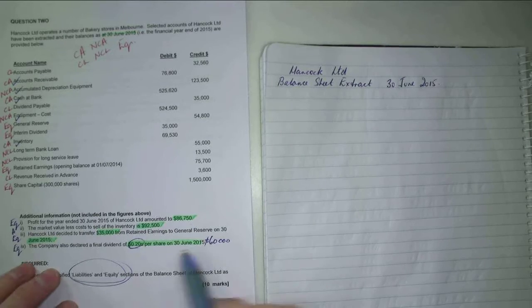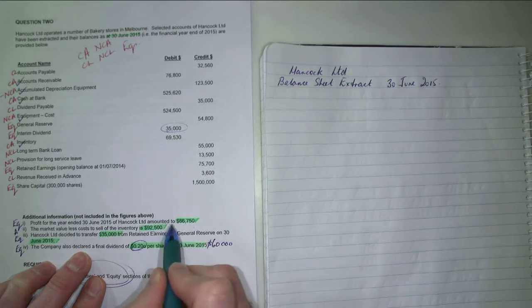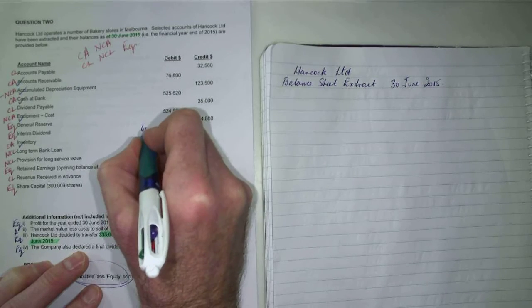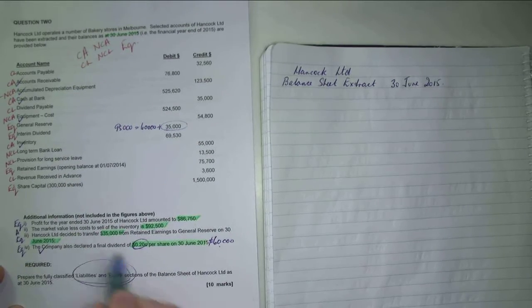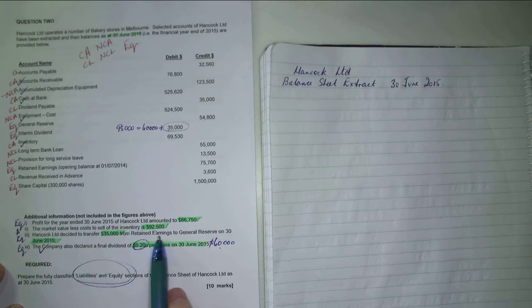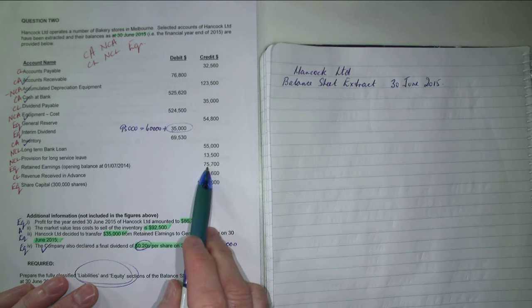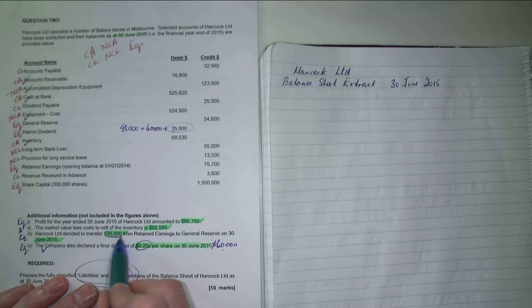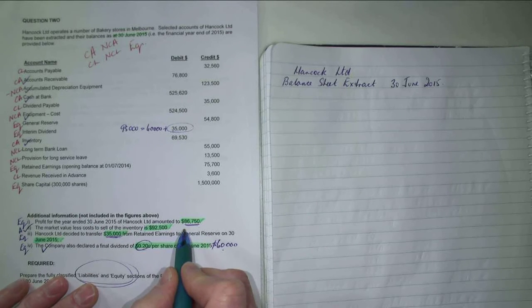Okay, so if I'm going to declare a final dividend, I've got an interim dividend of 35,000. I've got a final dividend of 60,000. So that's going to be plus 60,000 equals $95,000. Okay, so that means I've taken care of that. And I'm going to transfer 35,000 from my retained earnings. So my retained earnings balance at the start of the year was 75,700. And I'm going to transfer 35,000 from there. And the market value, so I can tick that one off. And my profit for the year was 86,000.